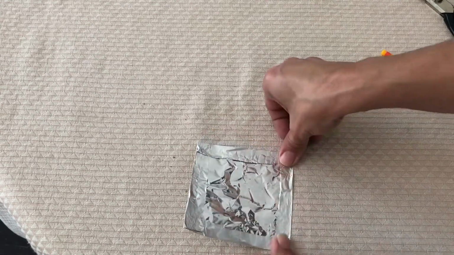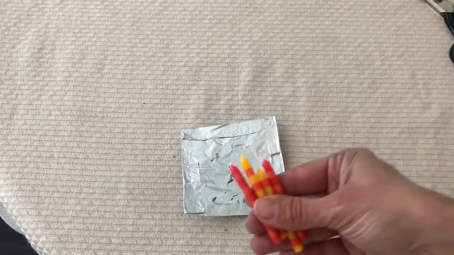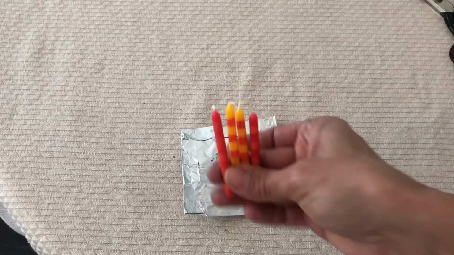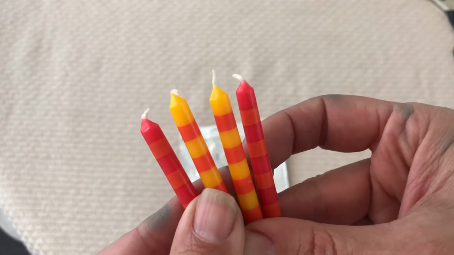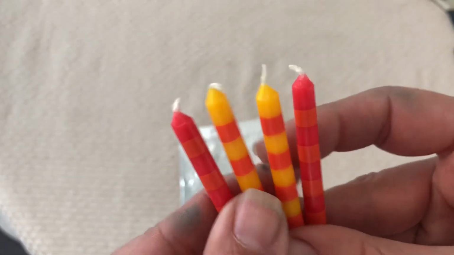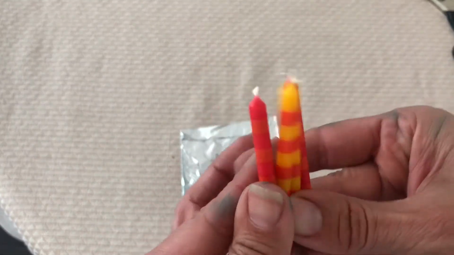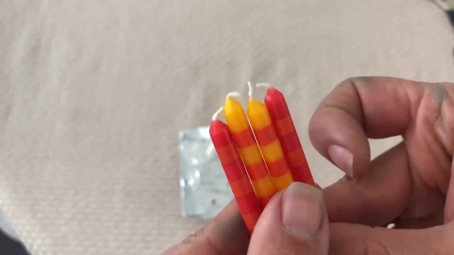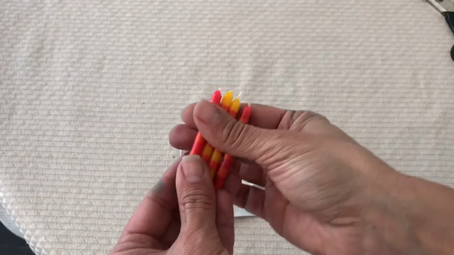And now we need to add our candles onto my foil. Now notice I have 4 candles. I can add these 4 candles. Can you think of a way to add more fire without adding more weight? So I could add these 4 candles and I would have the weight of 4 candles, but I would only have 4 wicks. Can you think of a way of adding 8 wicks, but only the weight of 4 candles? Did you think of it?